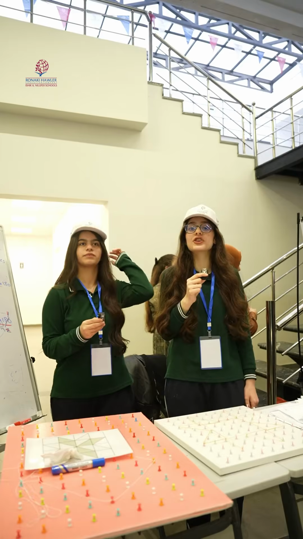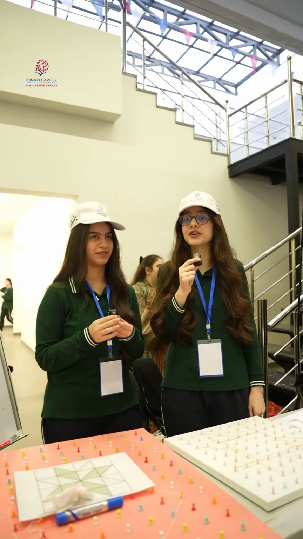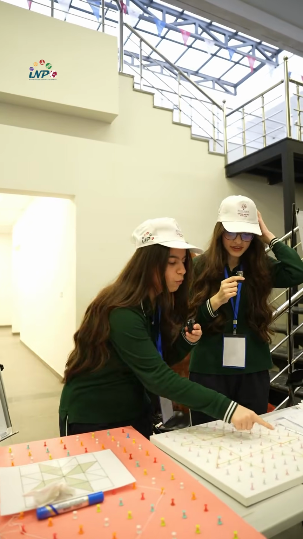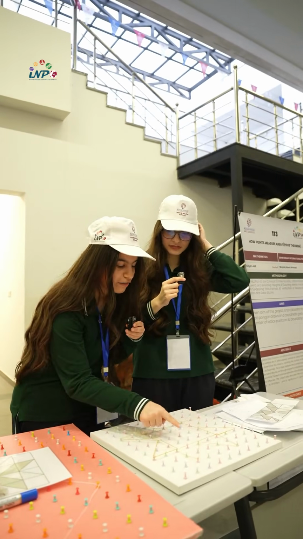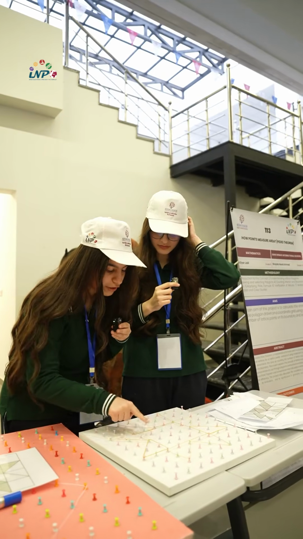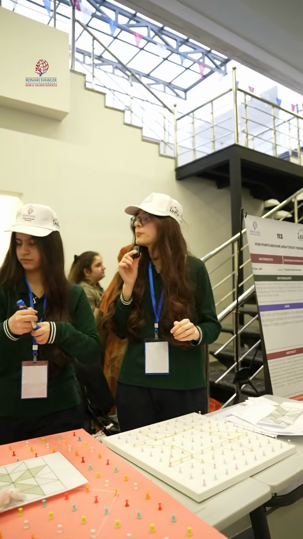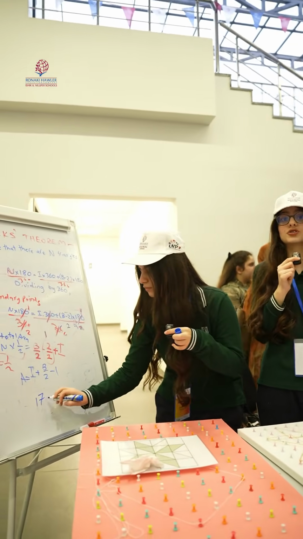Now we're going to demonstrate how to do this on an actual shape. First, we're going to start by counting the interior points. 1, 2, 3, 4, 5, 6, 7, 8, 9, 10, 11, 12, 13, 14, 15, 16, 17. That's 17 interior points. Plus, now we're going to do the boundary points.